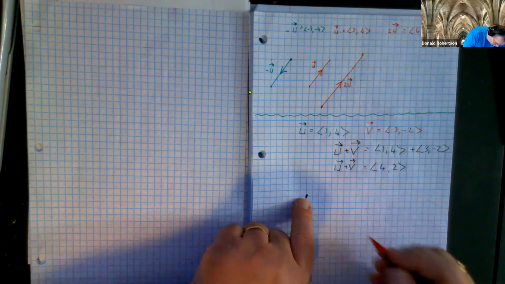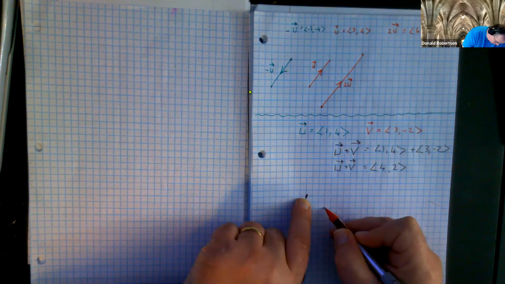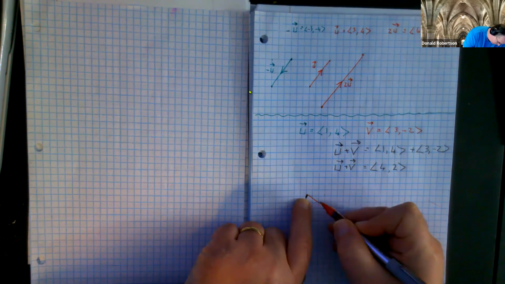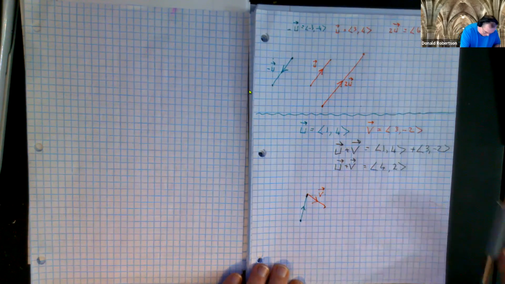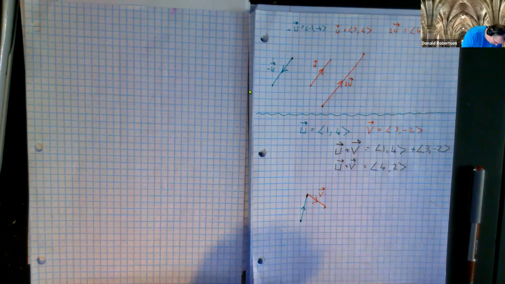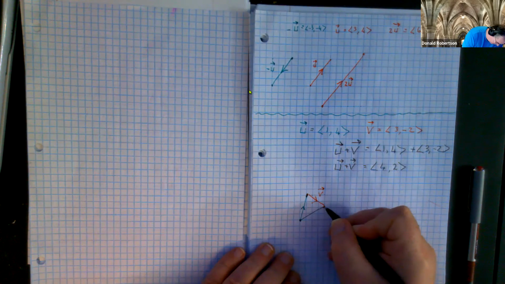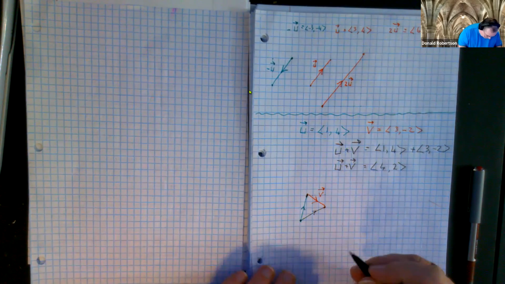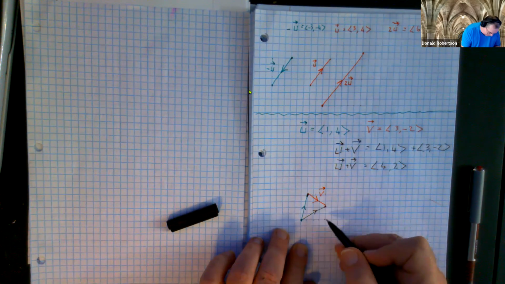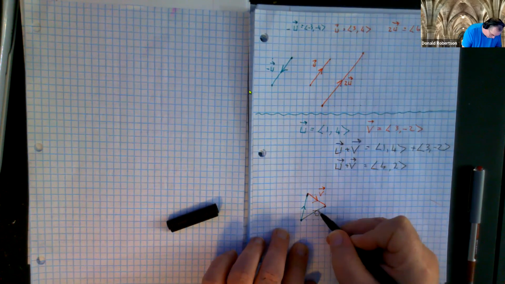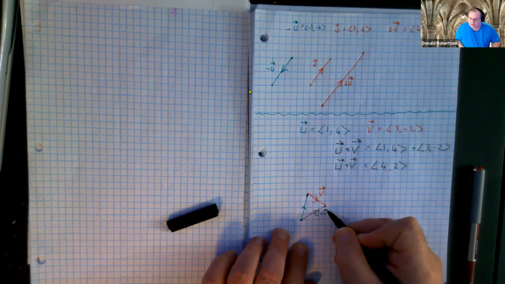And we're going to go 1, 2, 3 along and 2 down. So that's what the vector v would look like. And the vector u plus v is that one. And just to check it out, 1, 2, 3, 4 along, 2 up. Do you see it? It matches exactly what the components said it is.